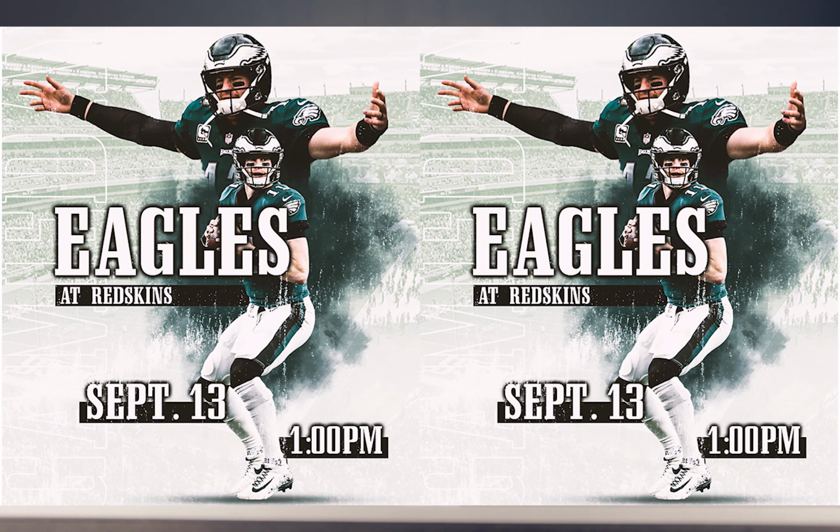I'm here to show you a little bit, not a little bit, I'm going to show you my entire process for making a game day graphic. I actually use the Philadelphia Eagles for this one and Carson Wentz. Everything that you need will be in the description below, the three pictures that I used, and some of the other things that I used along the way.